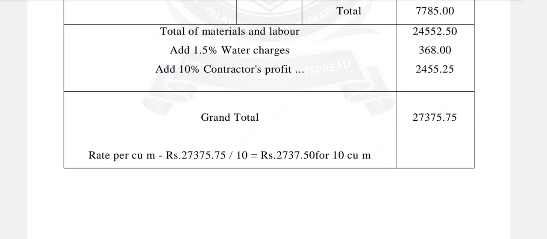So this is the solution for calculating 10 cubic meter of plain cement concrete 1:5:10, and we have to calculate the amount totally.